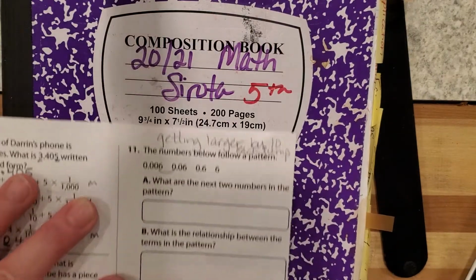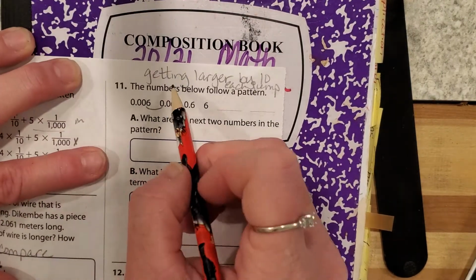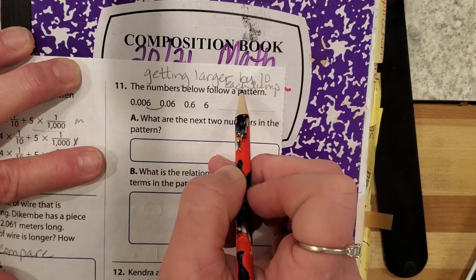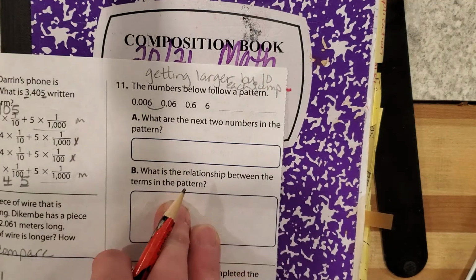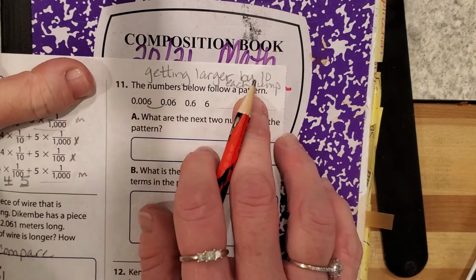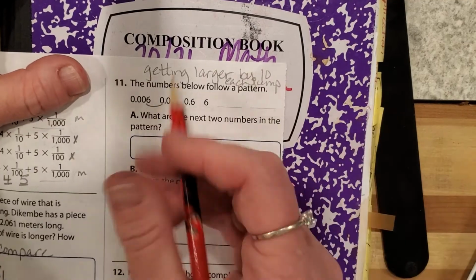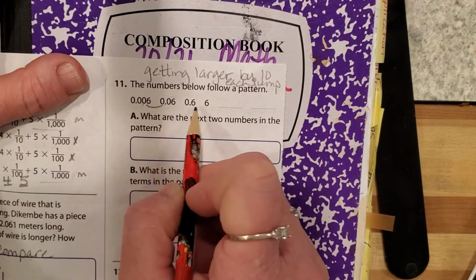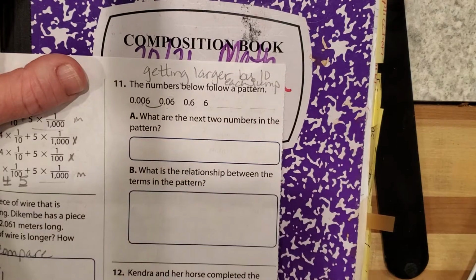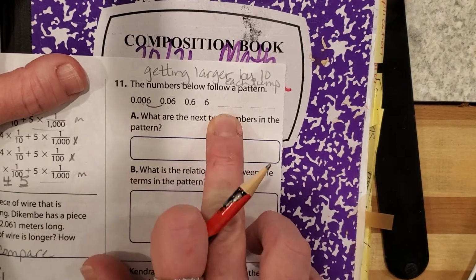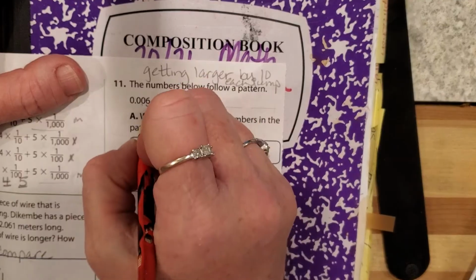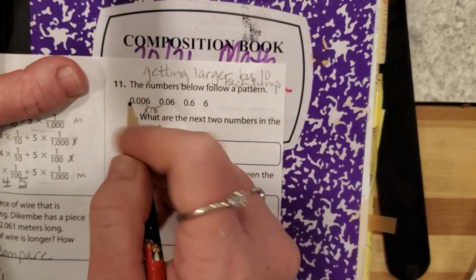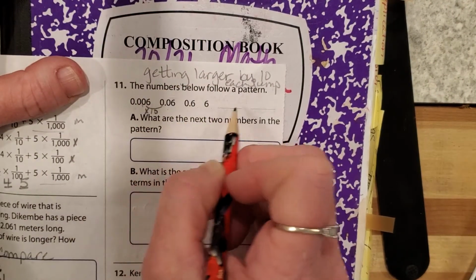We're almost finished. Number 11. I wrote getting larger by 10 each jump. So let's take a look at why I wrote that. The numbers below follow a pattern. 6 thousandths, 6 hundredths, 6 tenths, 6. We're going from smaller to larger, one jump at a time. So if I multiply this by 10, I get this, and so on.